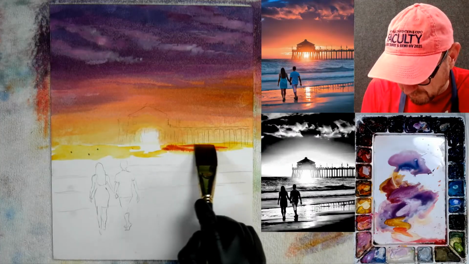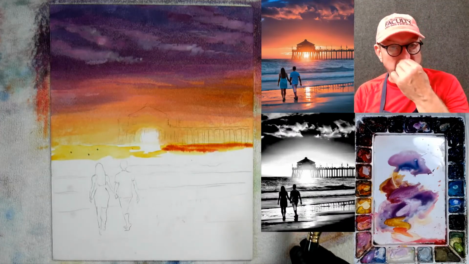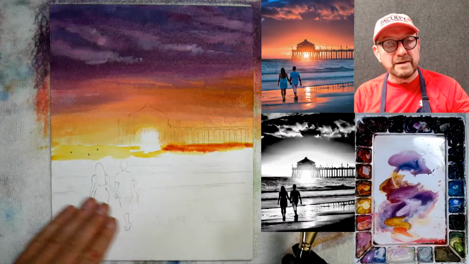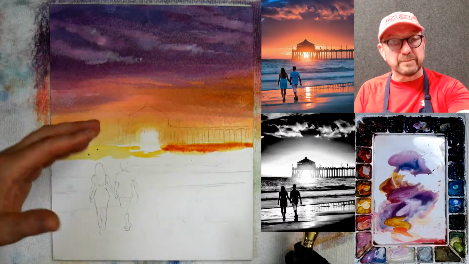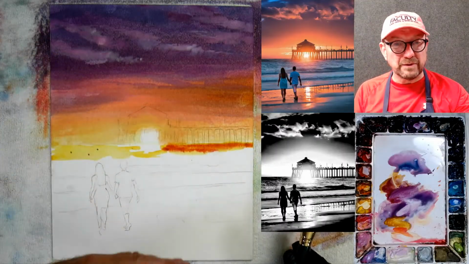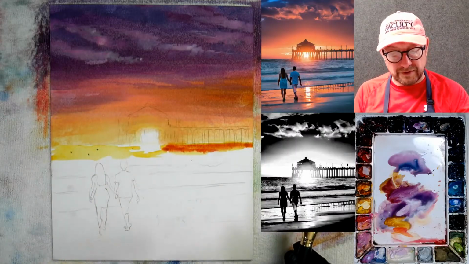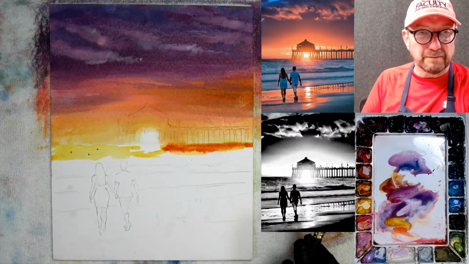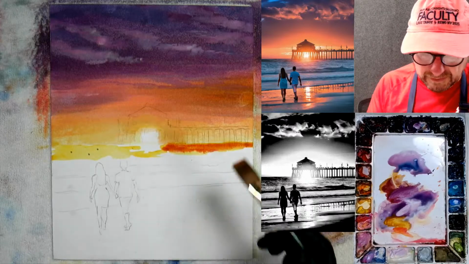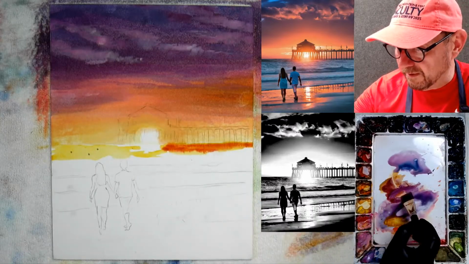I think that makes more sense than the blue, because I know they have blue on, and there's a blue in the sky, but because I don't have the blue in the sky, I think that would look kind of strange to have blue all of a sudden there instead of the purple and yellow orange that I've been using.